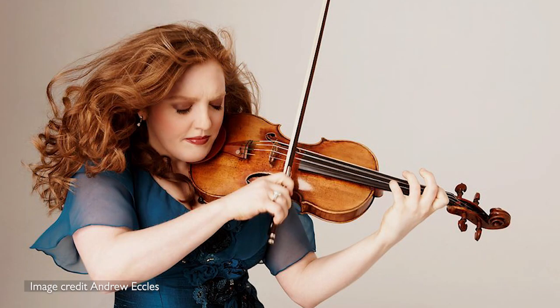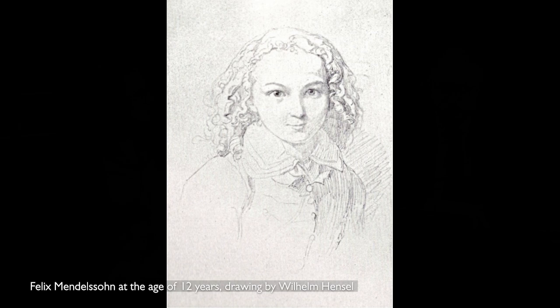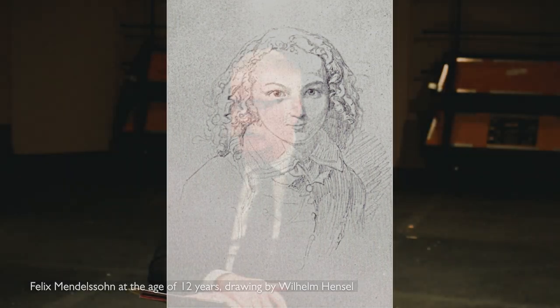So our headlining work, shall we say, with our guest violinist Rachel Barton-Pine is the Mendelssohn Violin Concerto in E minor. Mendelssohn was quite the prodigy. That's right. He was the child prodigy of all child prodigies. He was really the real deal in that sense.